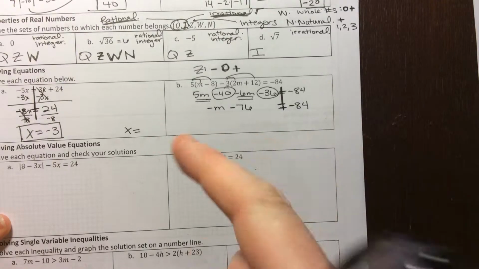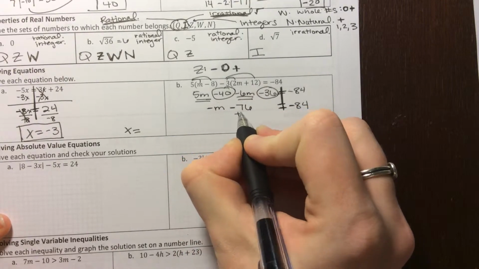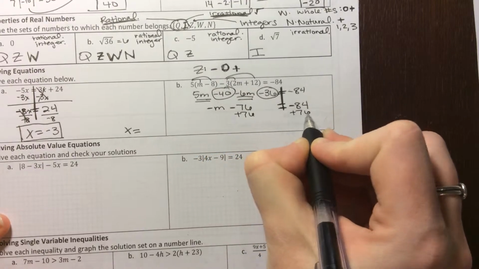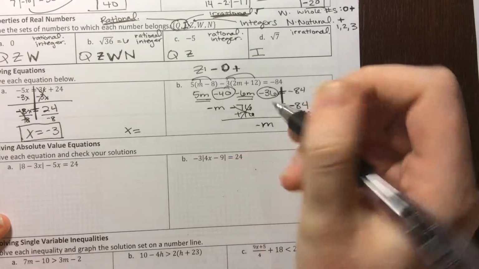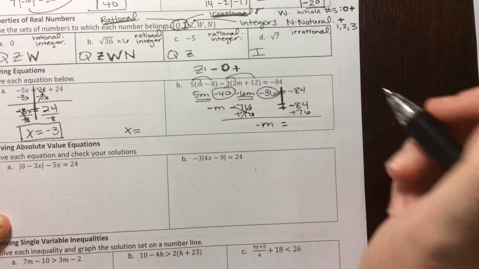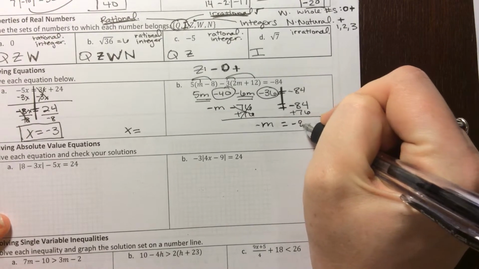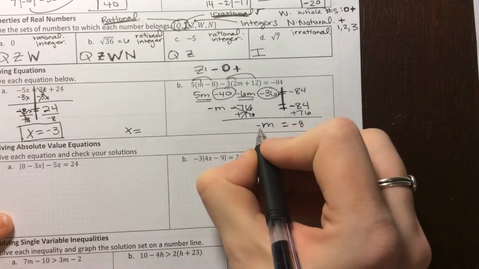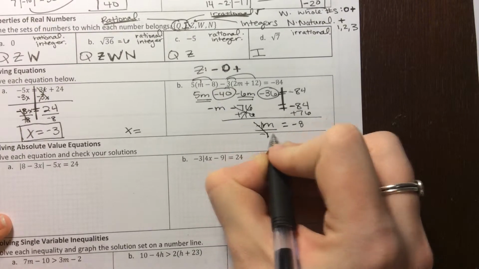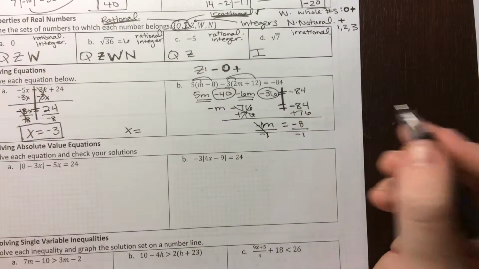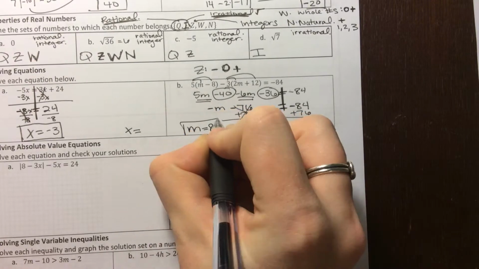Okay. Whatever we want to do to one side, we have to do the other. So since we're solving for m, we're going to add 76 to both sides. That cancels. We have a negative m left on this side of the equation, and then negative 84 plus 76 is a negative 8. How do you get rid of a negative sign? Well, you can divide by negative 1. Negative 1 divided by negative 1 is a positive 1, or you can multiply. Either way works. Negative 8 divided by negative 1 is a positive 8, so m equals 8.